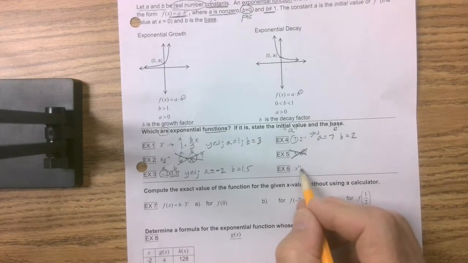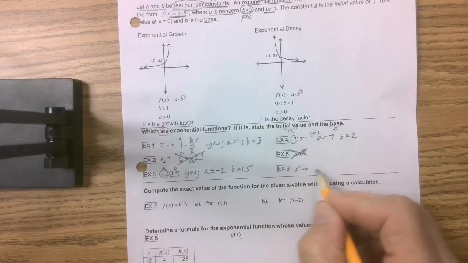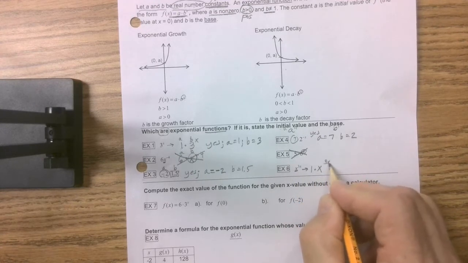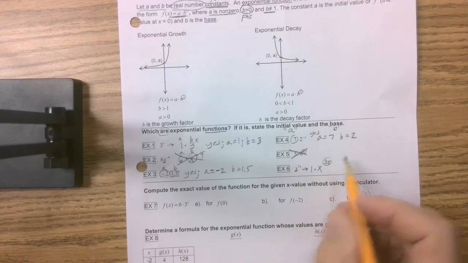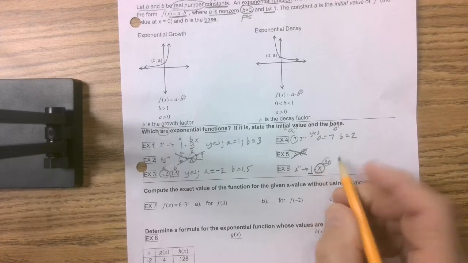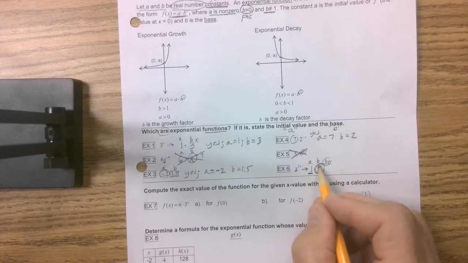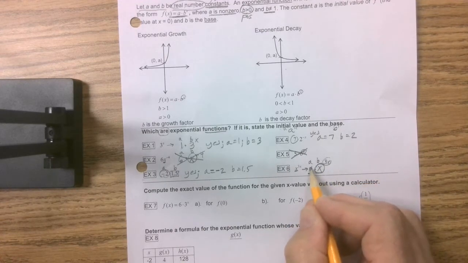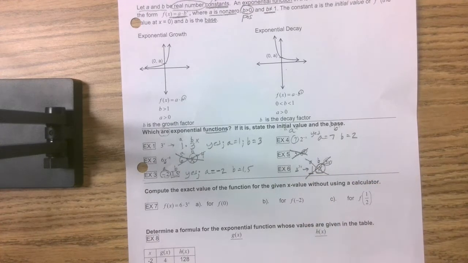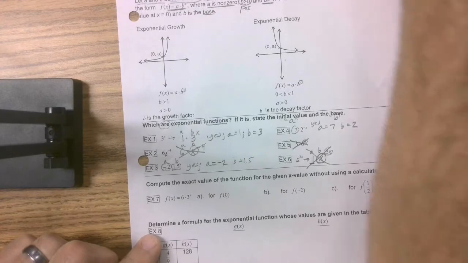And then here we go, we've got an x here, which is no problem, but we have an x here, which is a problem, because this is actually 1 times x to the 3x. This is not an issue. This is not an issue. This is an issue. You see, that's my A, that's my B. We cannot have a variable for our A or our B. Those need to be constants, so that would be a no. Okay? Now let's go on to this next one.